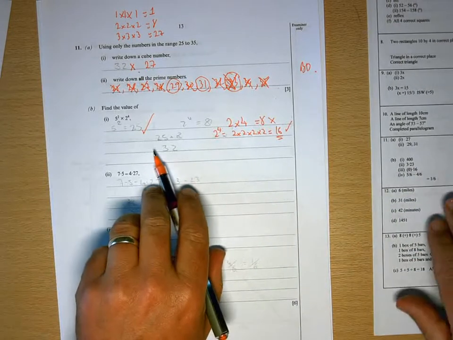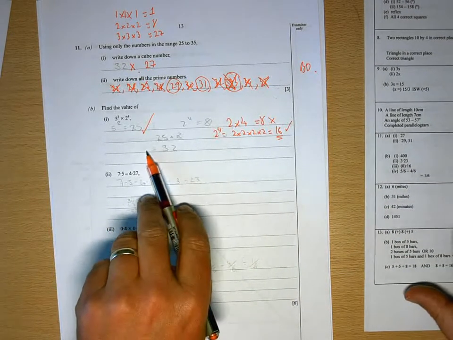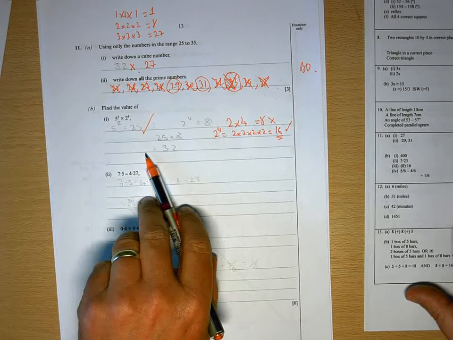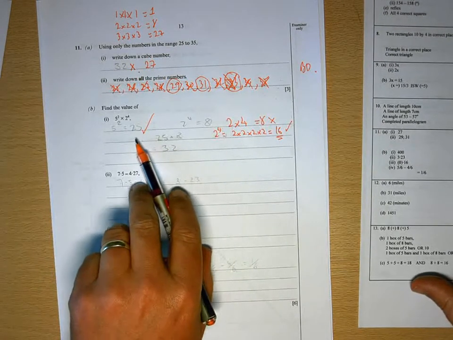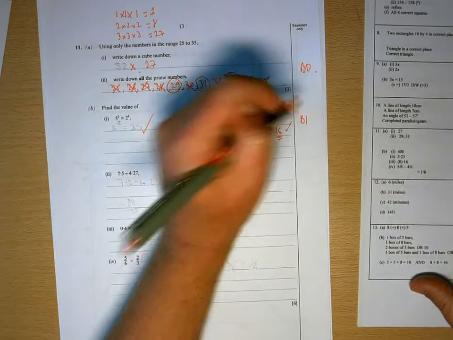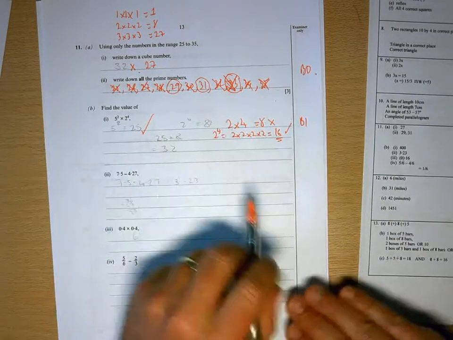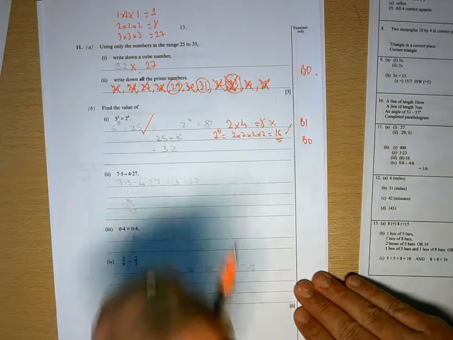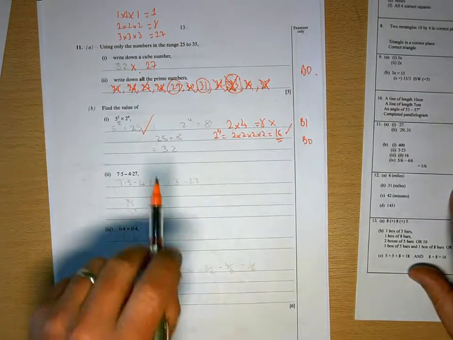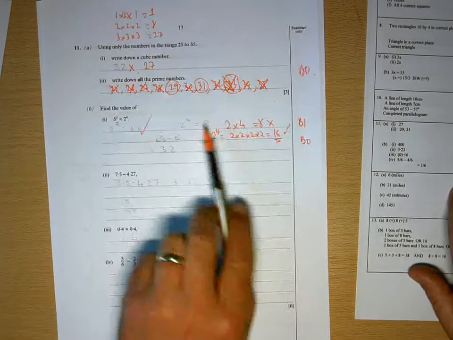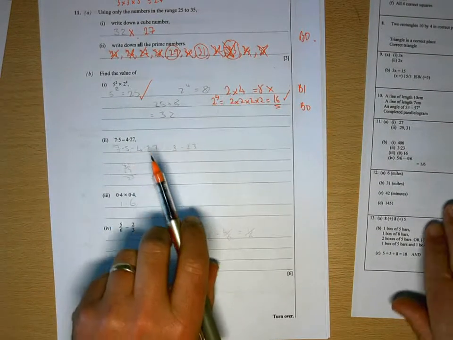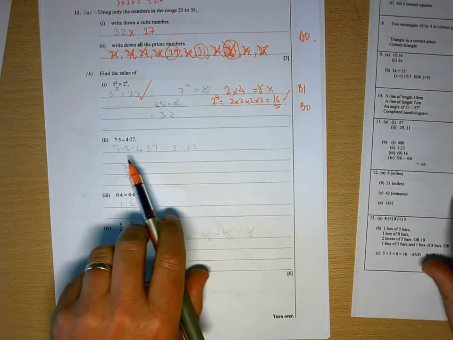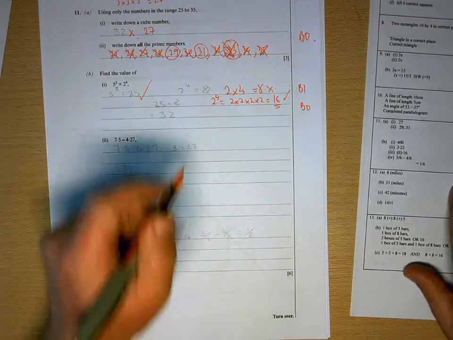So here, what can I offer you here? 11b part 1. So I can give you 1 mark because you correctly squared that, but then you don't get the second mark for your answer because you got that bit wrong. 7.5 take away 4.27, so this is 11b part 2, is 3.23, correct.